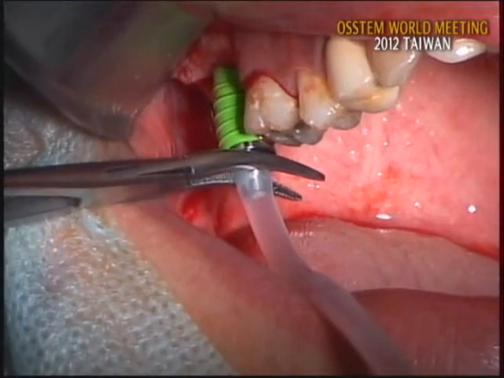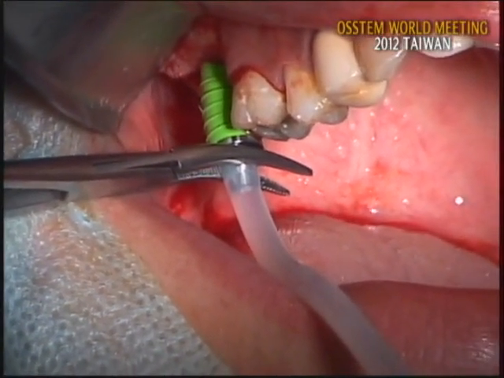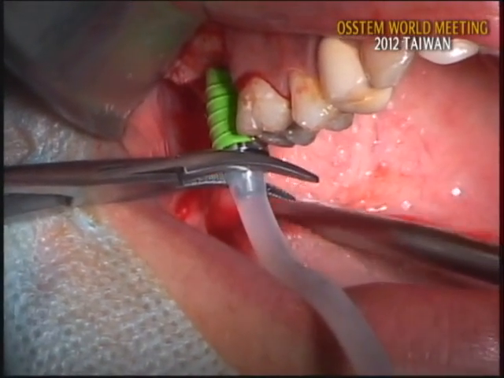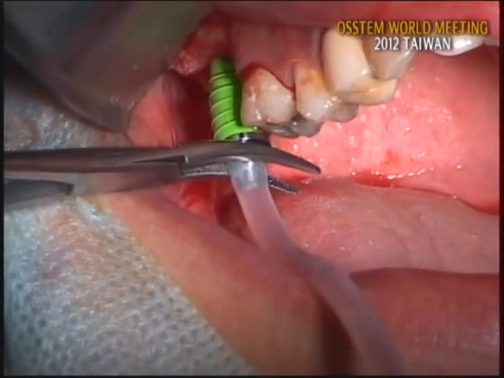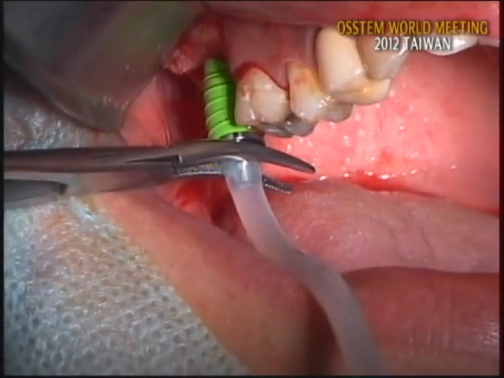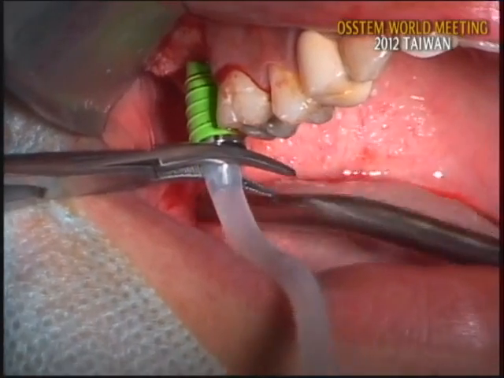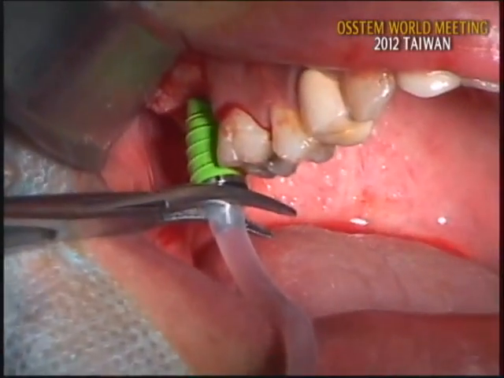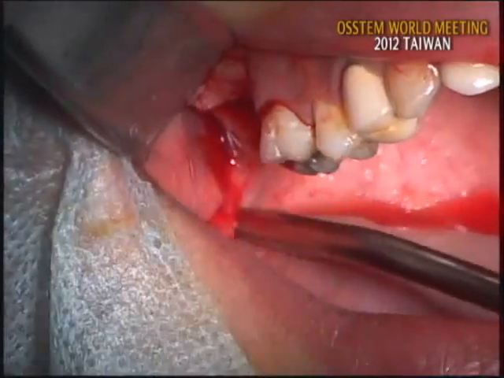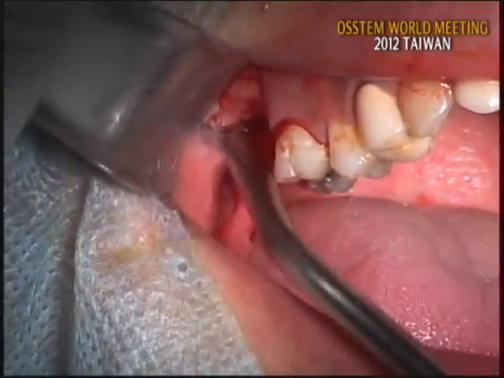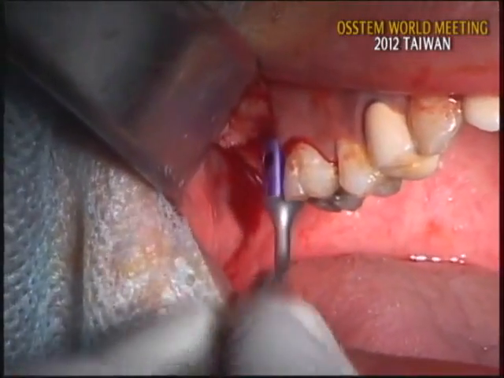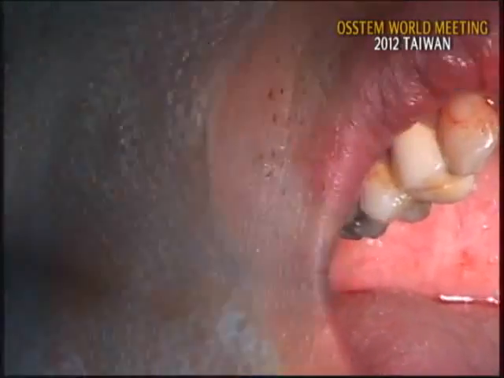I'm gradually increasing the amount of solution, 0.5 to 1.5 cc, and retrieving. And then I'll inject the total solution. I think it's very successfully detached. Good. Now the sinus floor has passed and the membrane is safely, widely detached. So the next step is bone grafting.